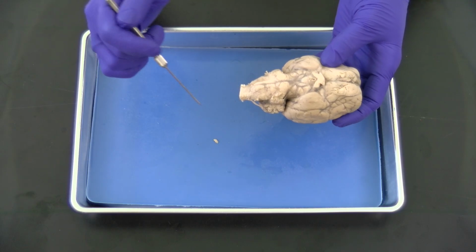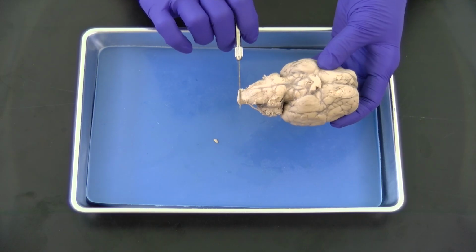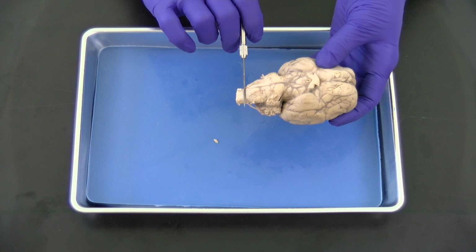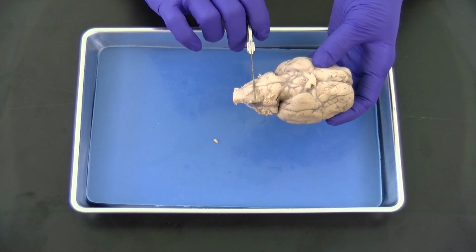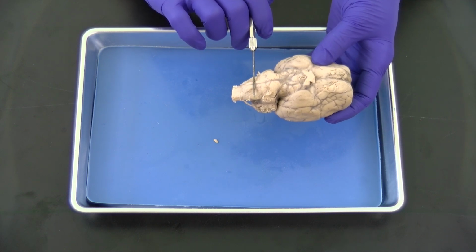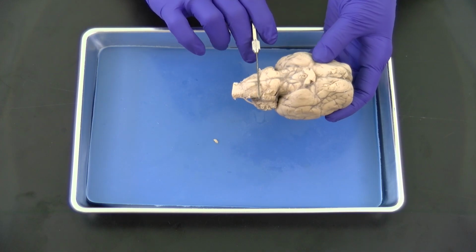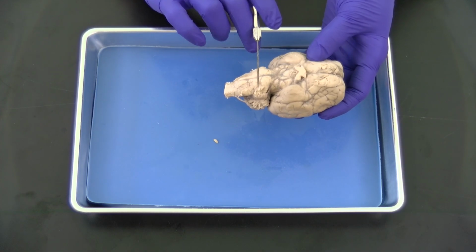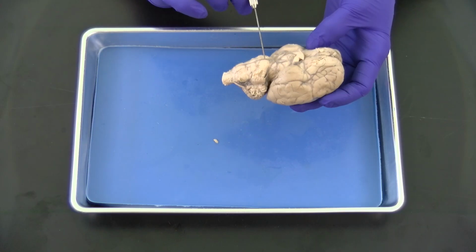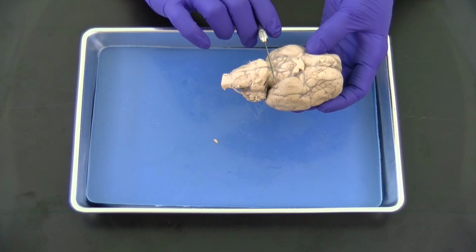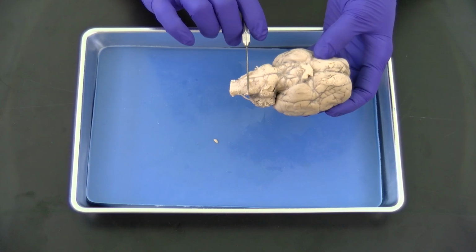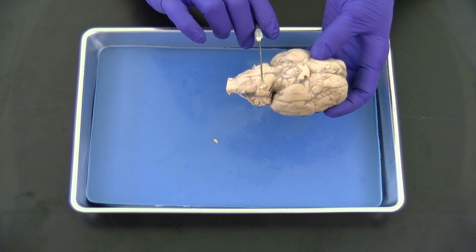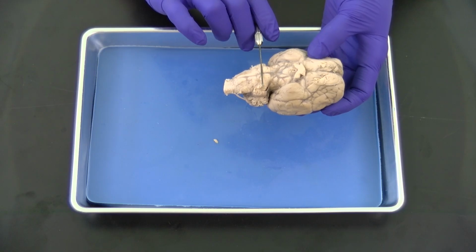So now we're looking at the ventral surface of the brain. This most inferior portion is the spinal cord. Just above the spinal cord, we have the medulla, which is important in autonomic regulation, like heart rate and respiratory rate. Above the medulla, we have the pons, and the pons is an important connection between the cerebellum and the brainstem. And it also functions in higher level control over the medulla, as well as visceral and somatic motor control.